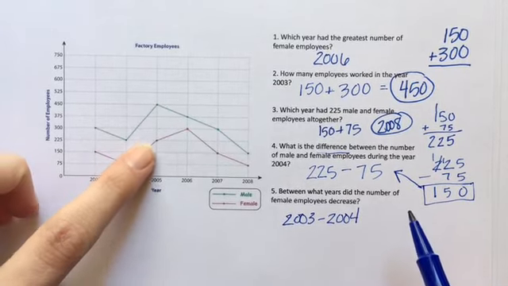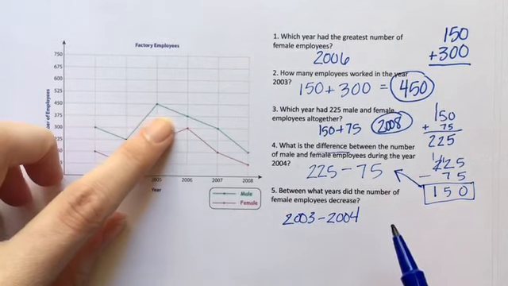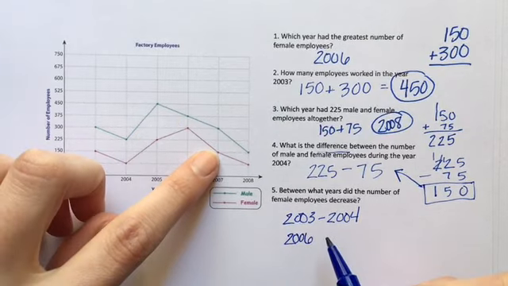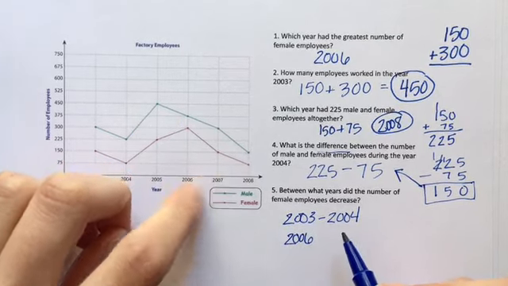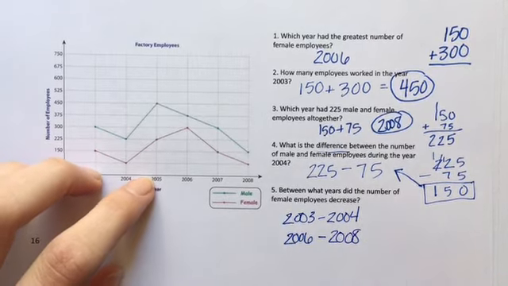Then we see increase, increase, increase, increase. Now it starts dropping, decreasing, right? So from 2006, now it decreased to 2007. Did it decrease again? Yeah, so we could say from 2006 to 2008 was also a decrease.